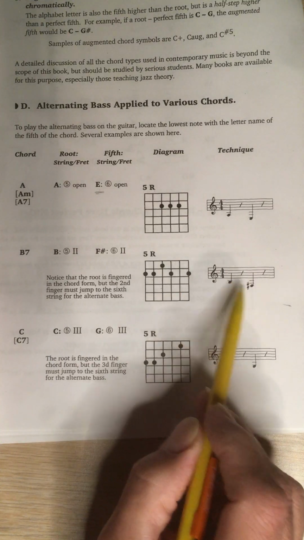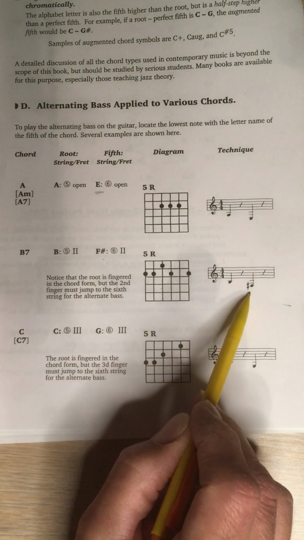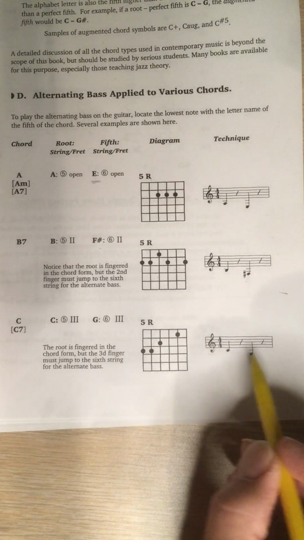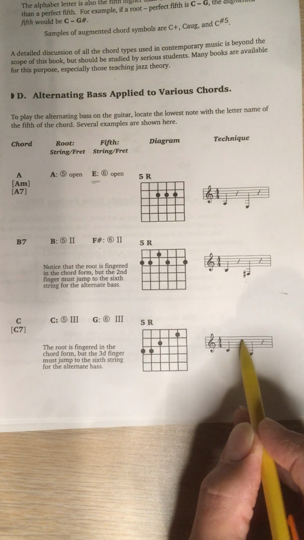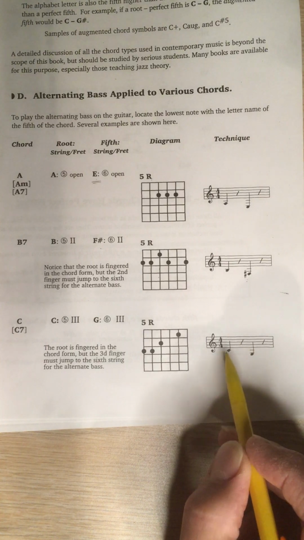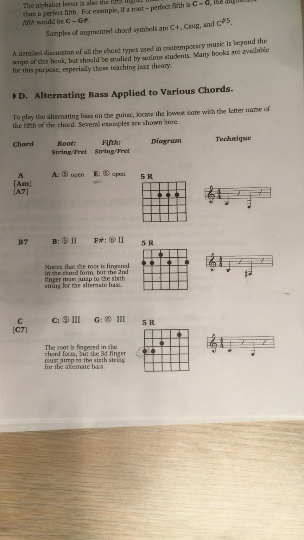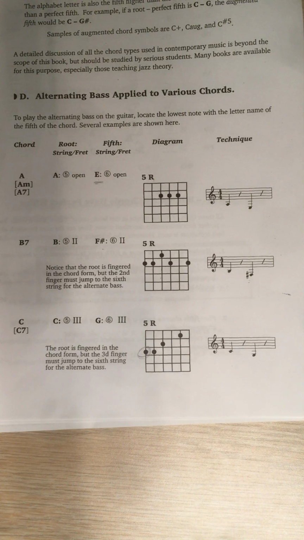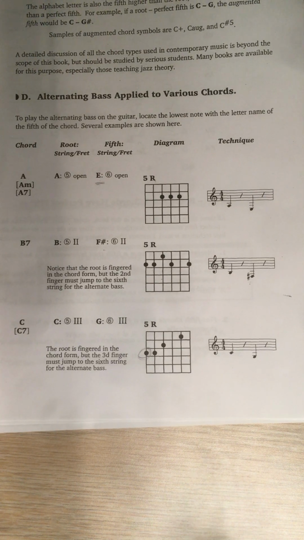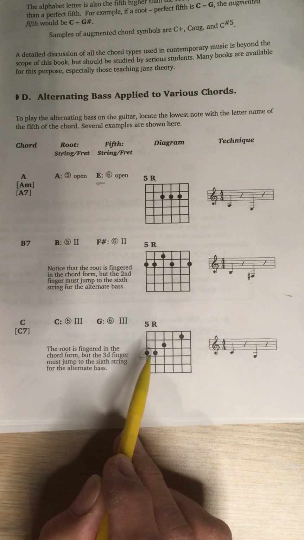B7 is done for us and F sharp is the fifth. And there's a little chart showing each one of these in notation. Remember, the slash is a strum. So for a C chord, we would actually have to write this bass note in. We don't have a low G in the C chord. So make sure, again, if you need to write it in, write it in.